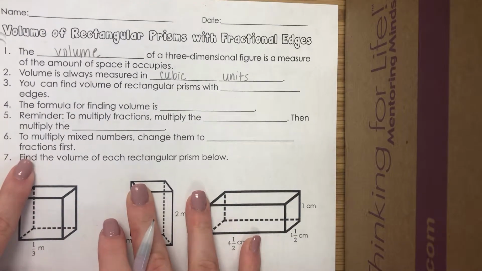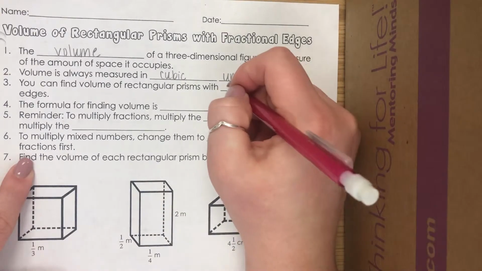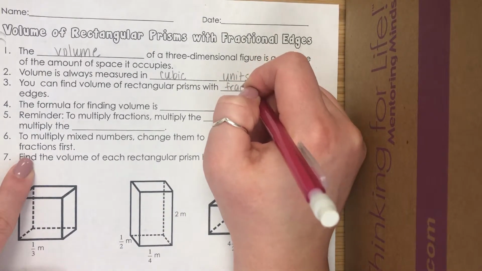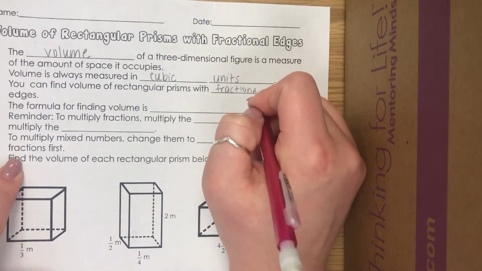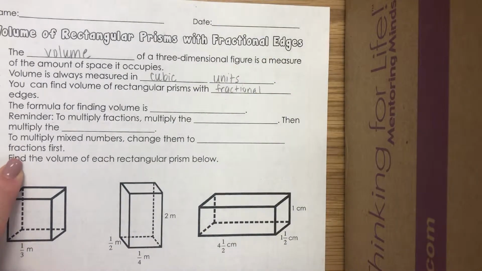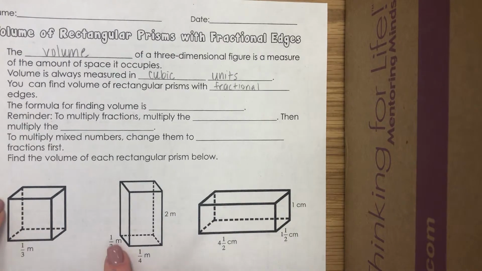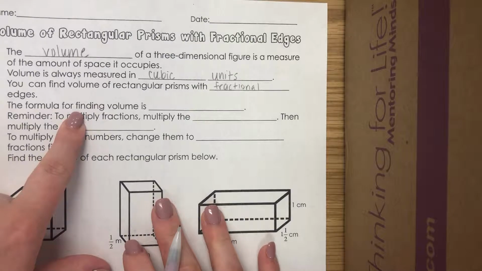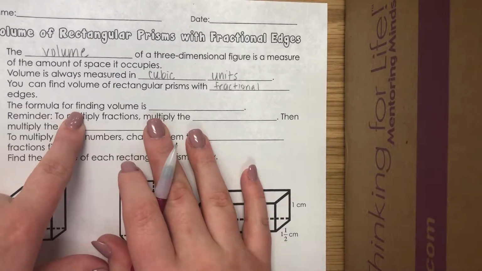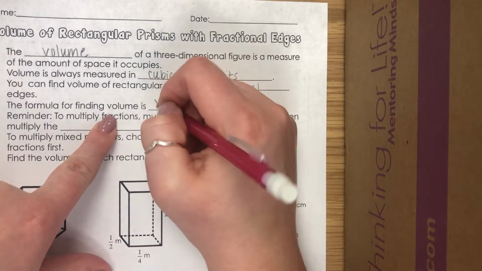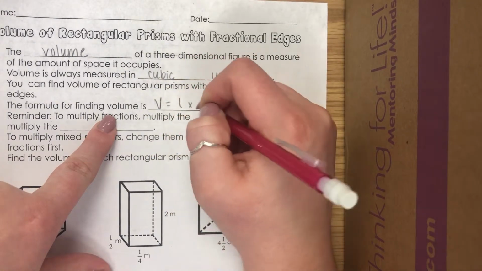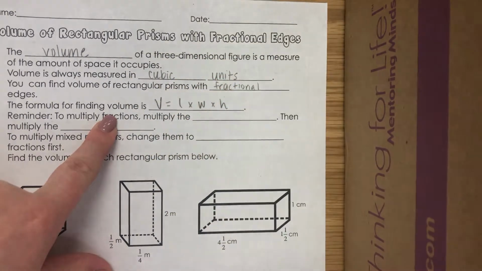Okay, then number 3 says you can find the volume of rectangular prisms with, and this would be fractional edges. Okay, so all that means is that the edges are going to contain fractions instead of whole numbers, or fractions and whole numbers. So if you look down here, you can see we have some fractions and some whole numbers. Okay, the formula for finding volume is, I'm going to let you answer this one. If you answered that volume equals length times width times height, you would be correct.